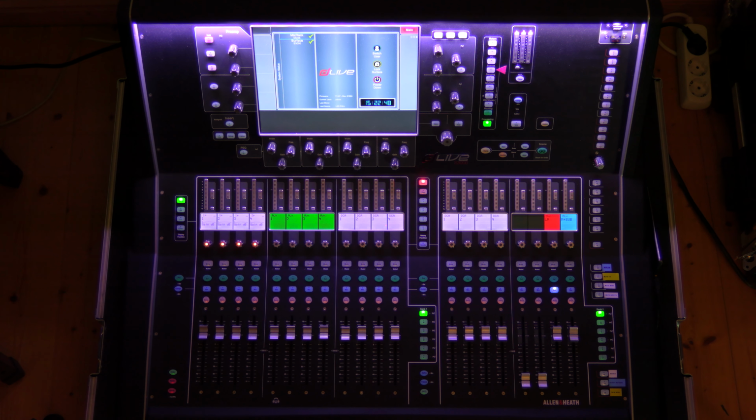The assign button has two more functions. One function would be to assign channels to a DCA. The workflow is very similar. You just press mix on a DCA. Important to note is that you have to have DCA spill turned off to do that.